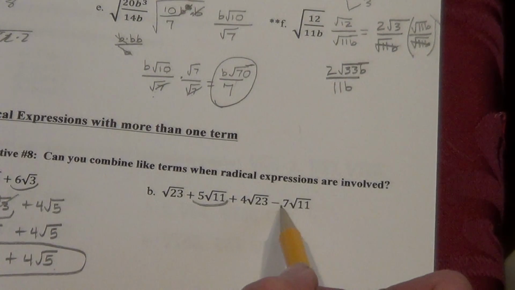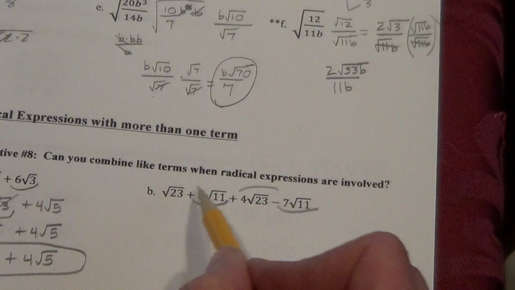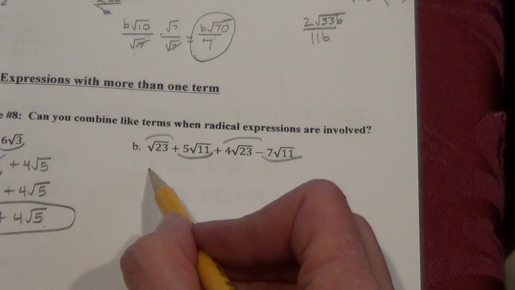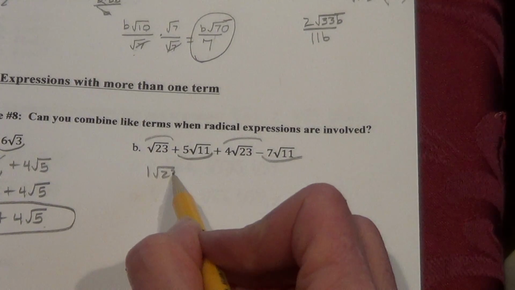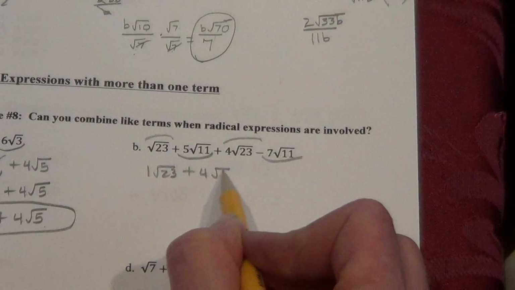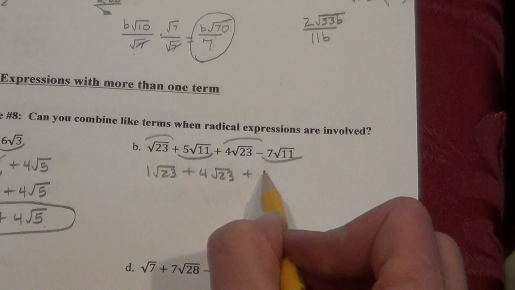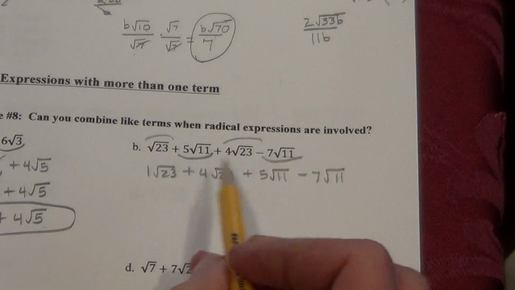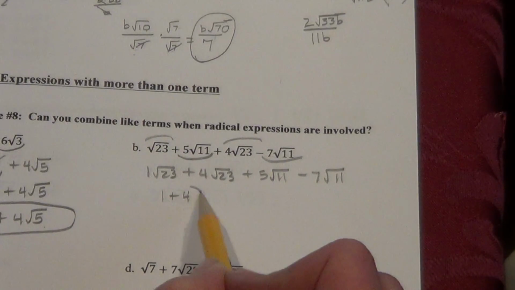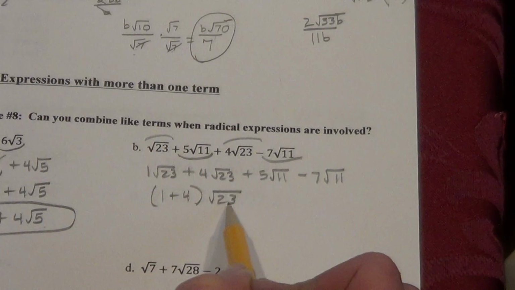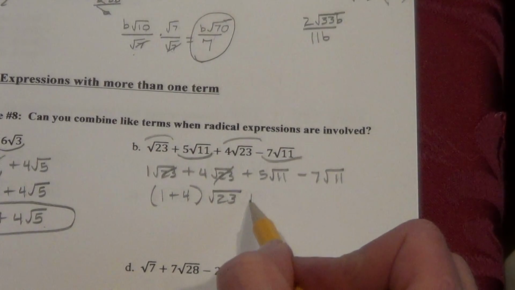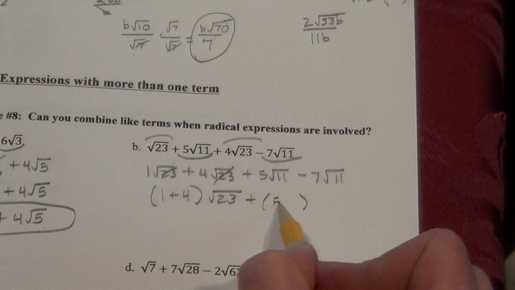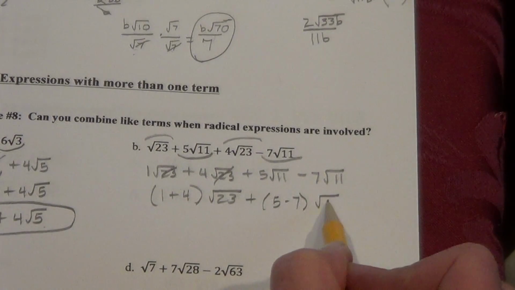We've got a term here and a term here that need to set side by side, and this term needs to set side by side. So however you want to do the commutative property so that you get those located, this is 1 radical 23 plus 4 radical 23 plus 5 radical 11 minus 7 radical 11. 1 plus 4 times radical 23, factor that 23 out of those, plus 5 minus 7 radical 11.